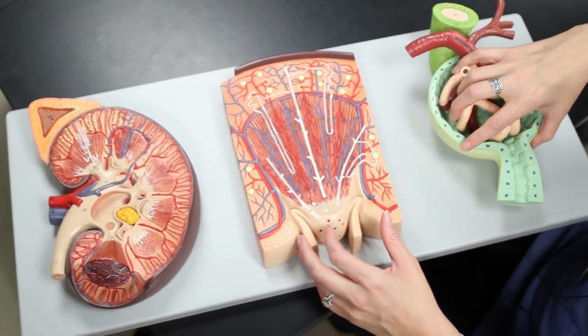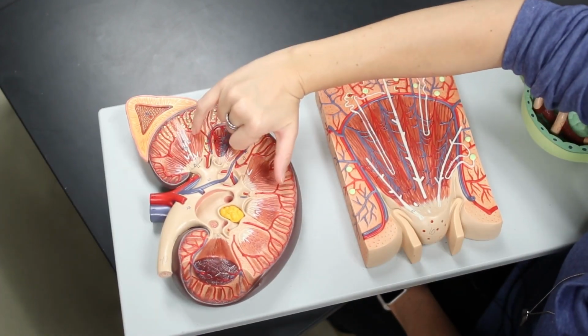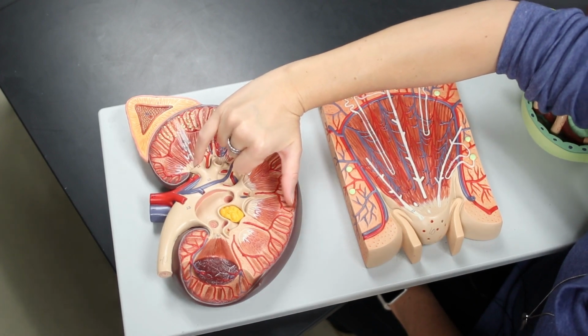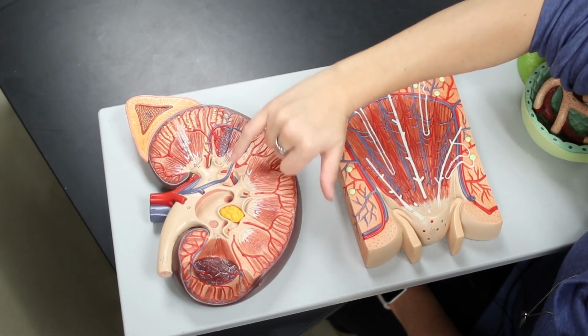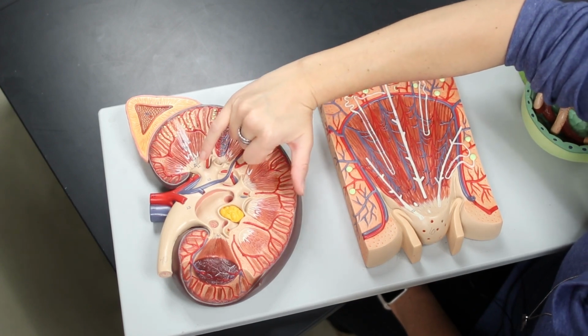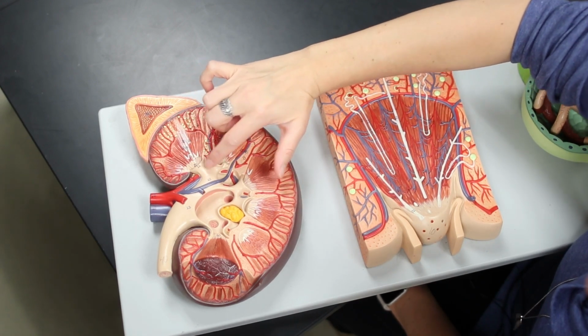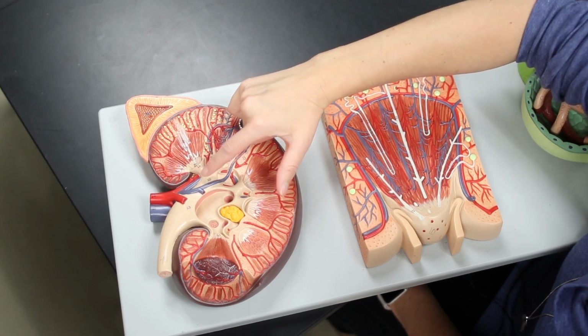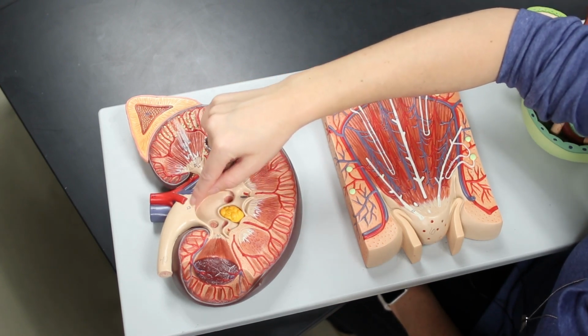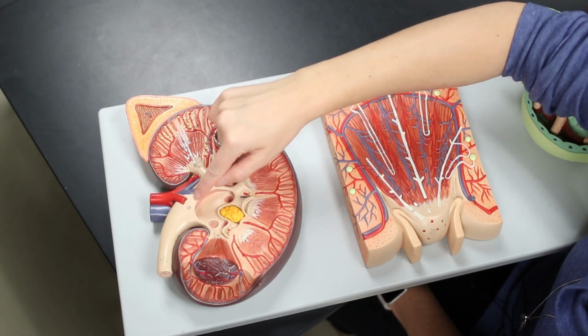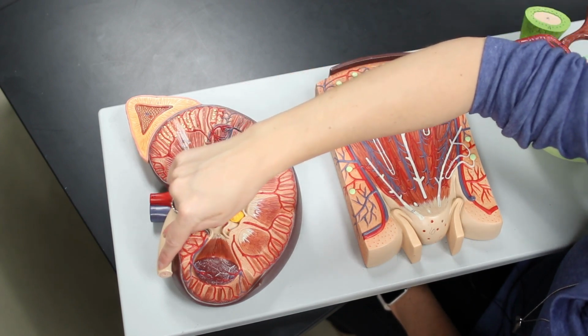We're going to go back to the bigger stuff here. So we're going to go down the pyramids here, through the renal papilla, into the minor calyx. Calyces are plural, and those are going to be the first funnels. Then we're going to merge a couple of those minor calyxes to make a major calyx. Major calyces will come together to make a renal pelvis. Renal pelvis is the last funnel of the kidney that'll take us towards the ureter.